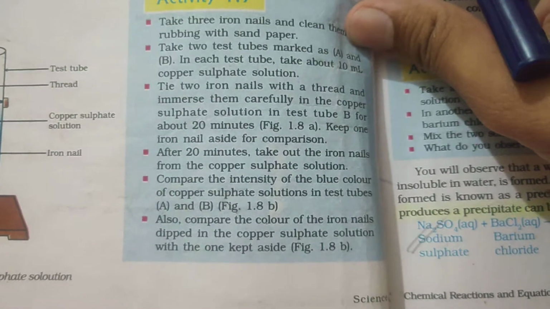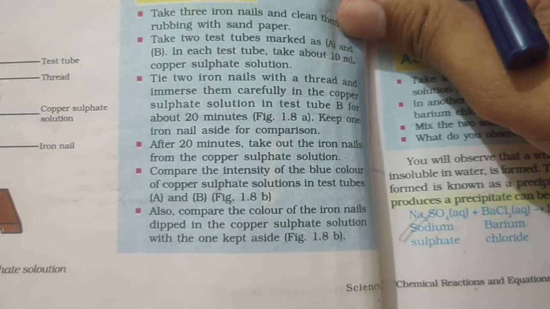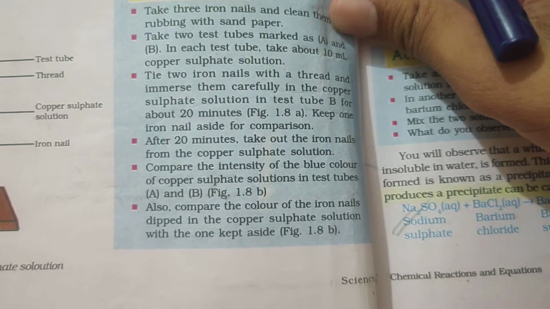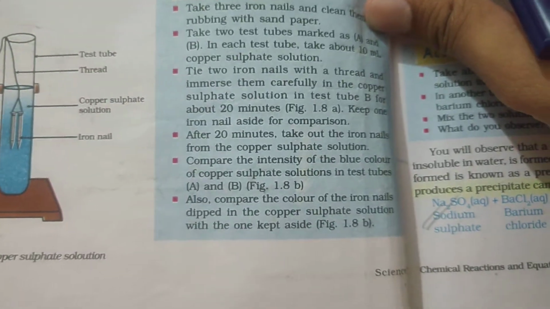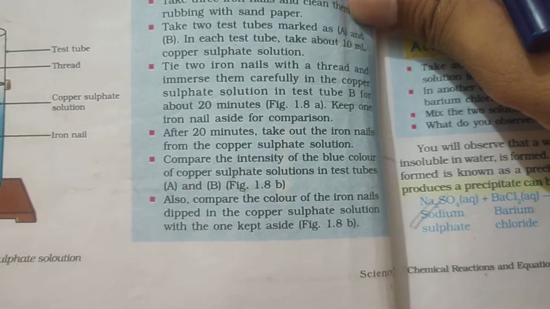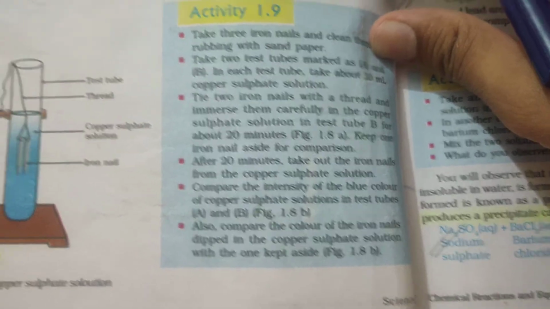Okay. After 20 minutes, take out the iron nails from the copper sulfate solution. Compare the intensity of the blue color of copper sulfate solutions in test tubes A and B. Also compare the color of the iron nails dipped in the copper sulfate solution with the one kept aside.